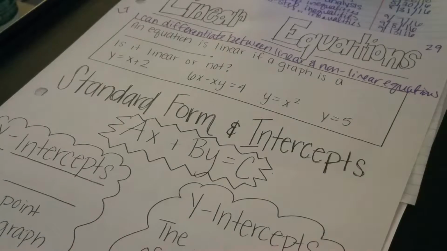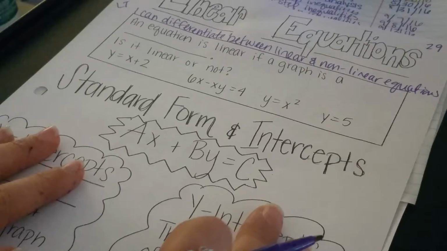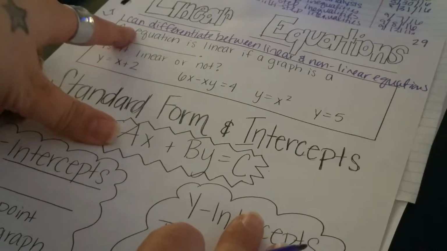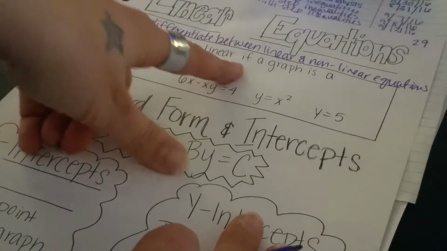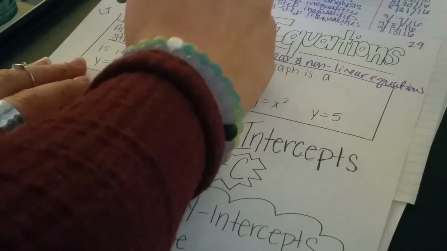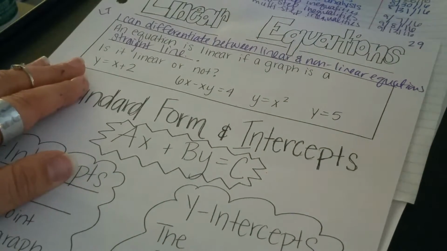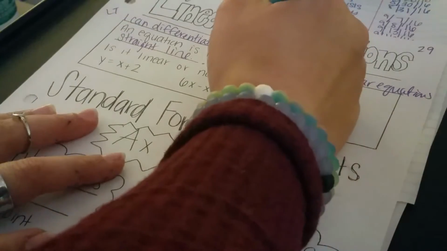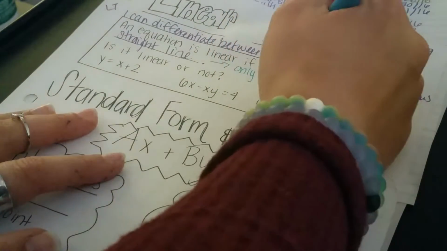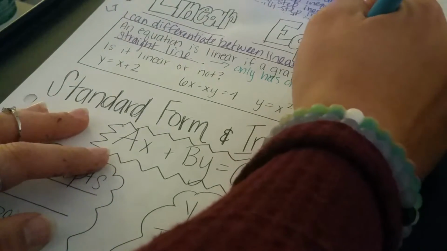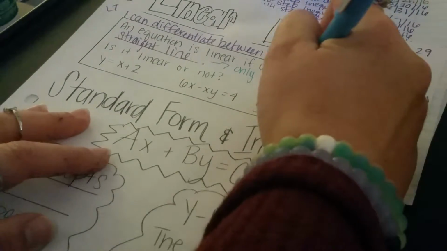Constant. So what we're going to do today is talk about what makes it linear and the difference between nonlinear, and then we're going to talk about standard form. A linear equation is an equation whose graph is a straight line. And that means it can only have one x in the equation.